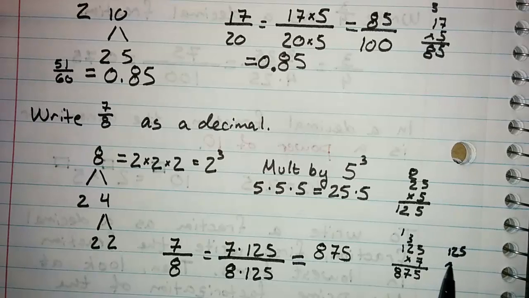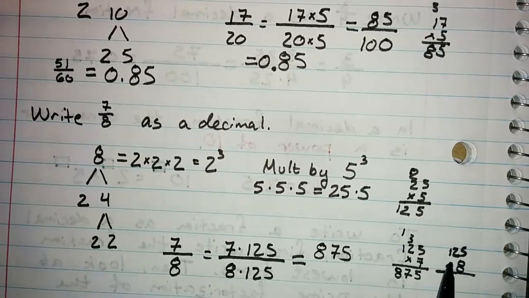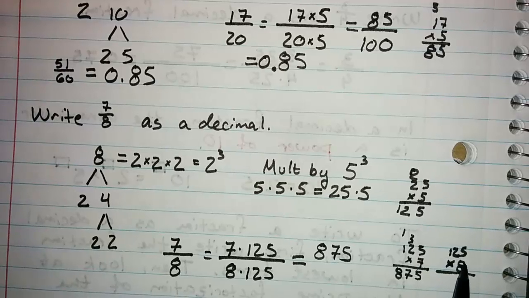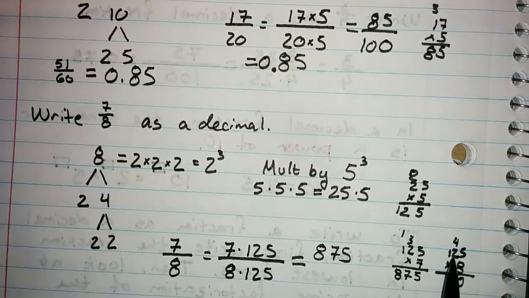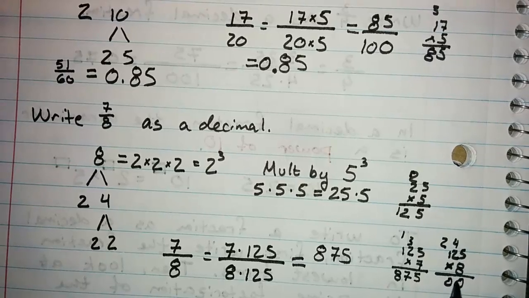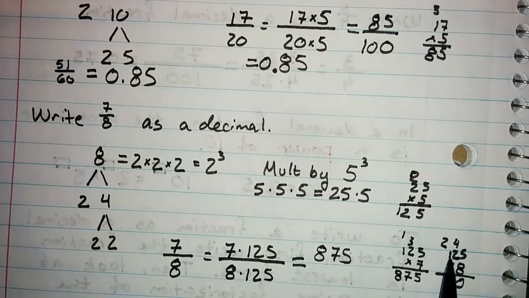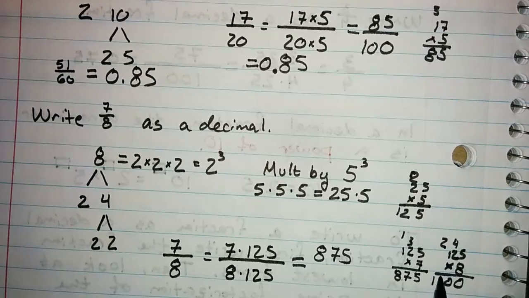125 times 8. We can work out what this ought to be, but just to make sure that we've done this correctly, we should actually do the multiplication. 8 times 5 is 40. 8 times 2 is 16, 17, 18, 19, 20. 8 times 1 is 8, 9, 10.